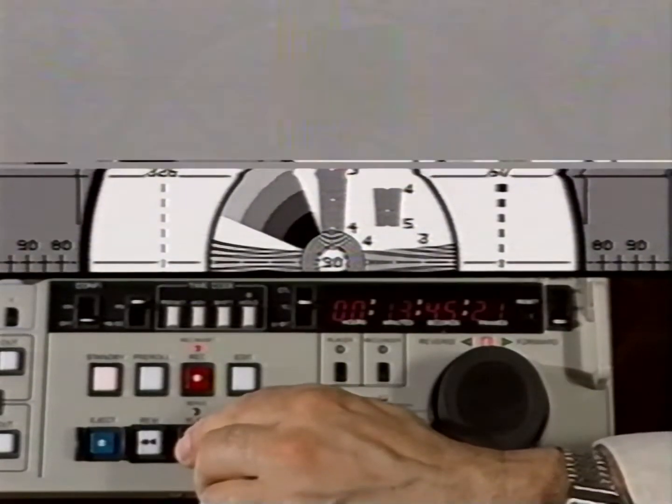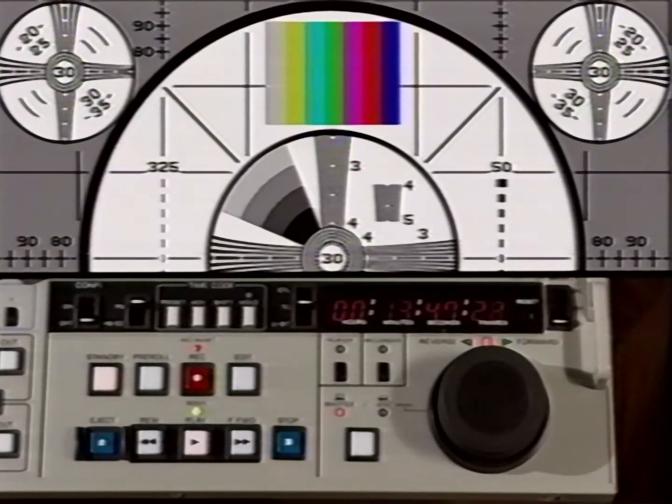Drum free speed. With the drum free speed control pot RV102 on the SV84 board correctly adjusted, vertical lock is steady and the servo lock light is lit. As drum free speed is misadjusted, occasional vertical roll occurs and the servo light blinks.